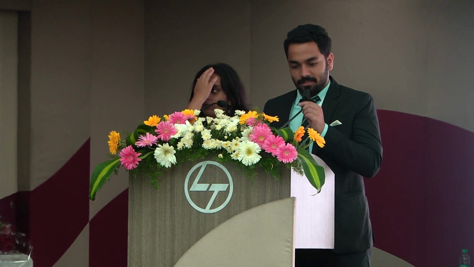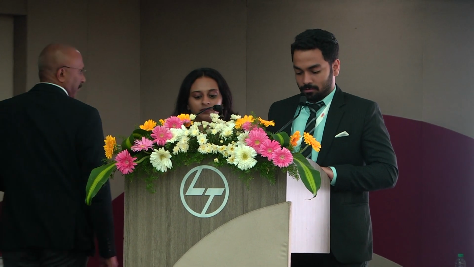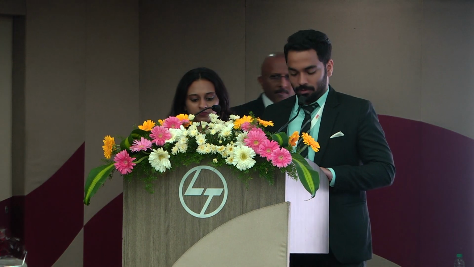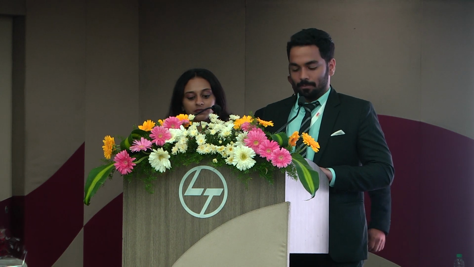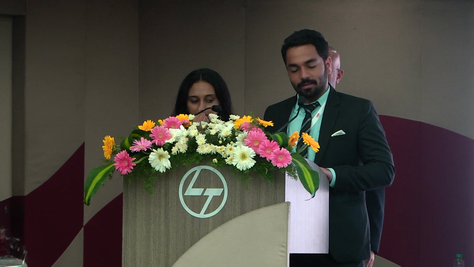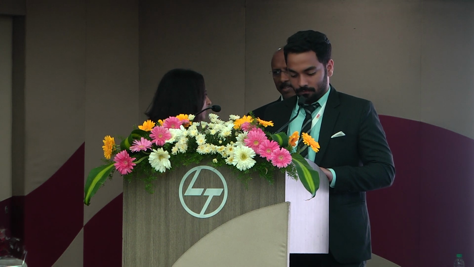To start with our first technical session, we have Mr. S. Gopakumar and Mr. Krish Theobald with us. Our first speaker, Mr. S. Gopakumar, is an electrical engineer, managing director of Cape Electric. He has more than 28 years of experience in electrical safety.